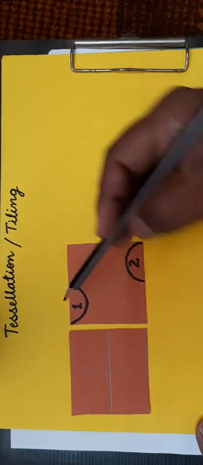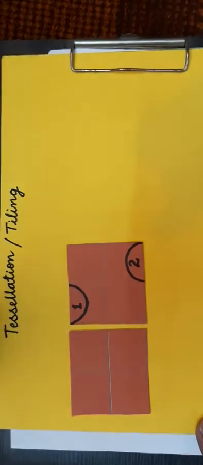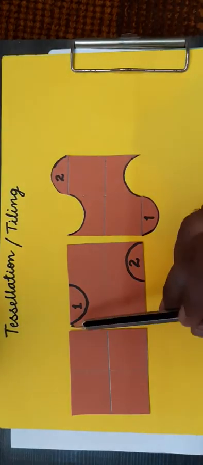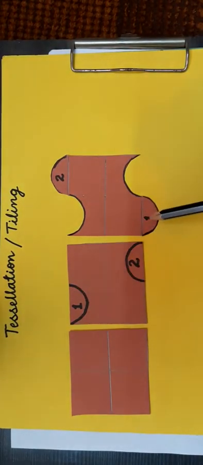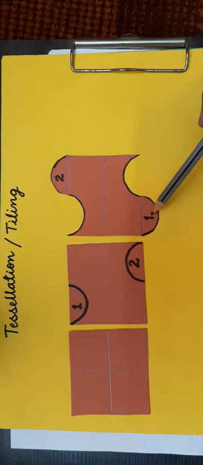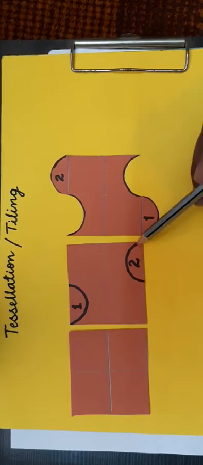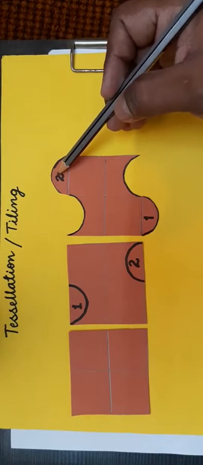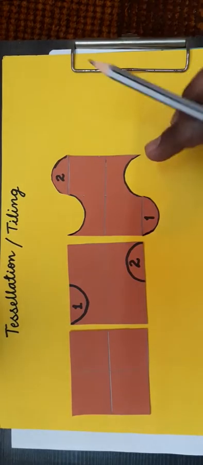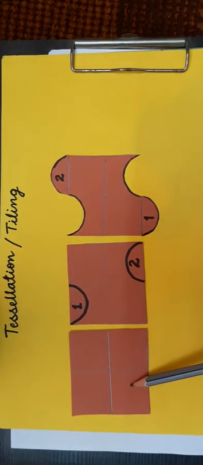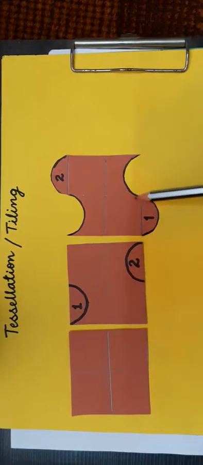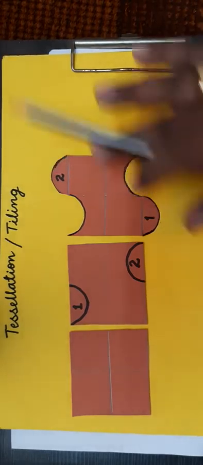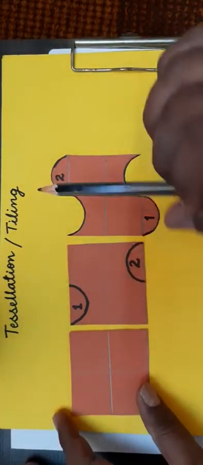Then you cut this part, and I have done it for you. I have cut this part and attached it at the corresponding place here, and cut this part from here and attached it at the corresponding place on the top. Now using a square piece of paper, I have made a tile which can be put on the floor or on the plane for tessellating.